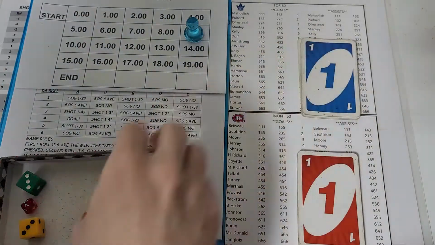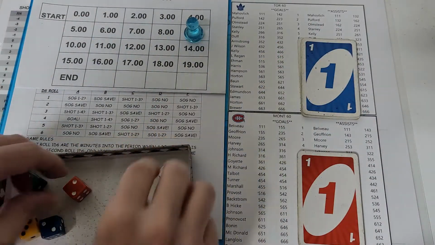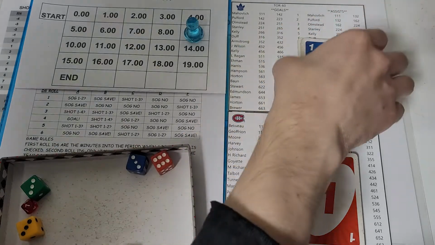2-3-2. That's Bert Olmsted. Bert Olmsted, how many assists on this goal? 2 assists on this goal. And 6-2-3. So it's 6-2-3.